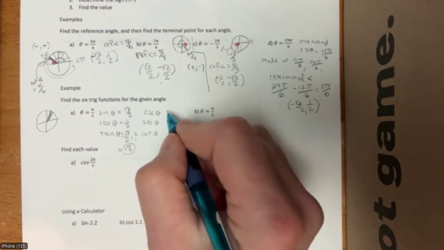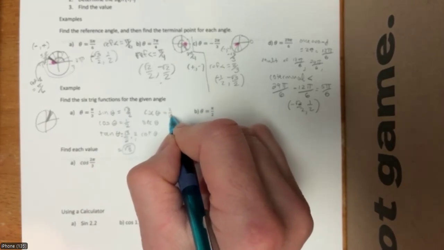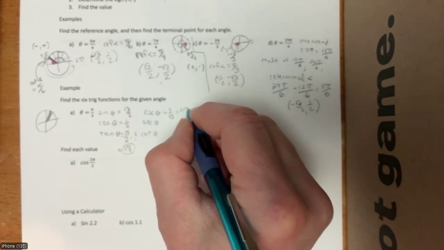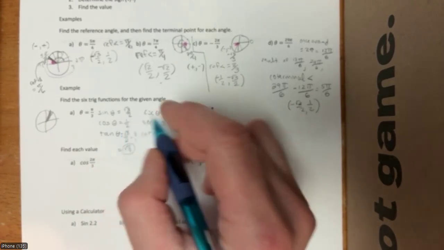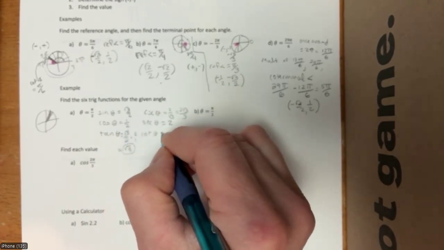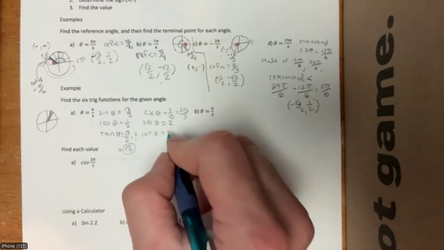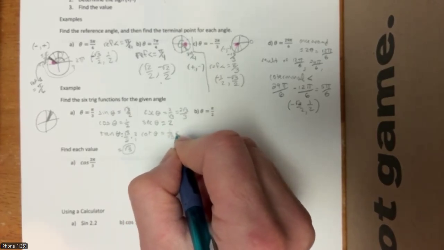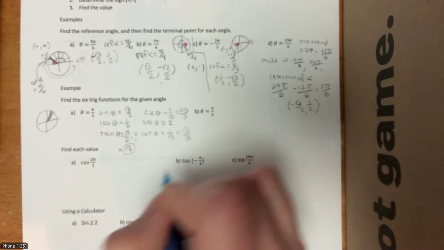And then we'll do reciprocals. The reciprocal of square root of 3 over 2 is 2 over the square root of 3, and then multiply by the square root of 3 over 3, so that would be 2 square root of 3 over 3. The reciprocal of 1/2 is 2 over 1, so 2. The reciprocal of tangent is 1 over the square root of 3, rationalize by multiplying by the square root of 3 over 3, and I get the square root of 3 over 3.